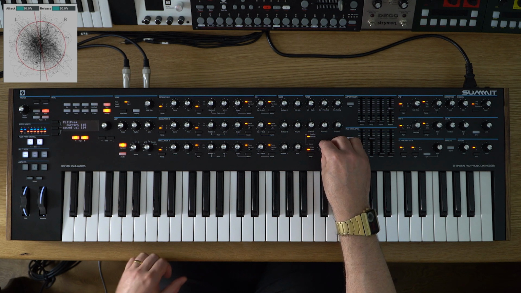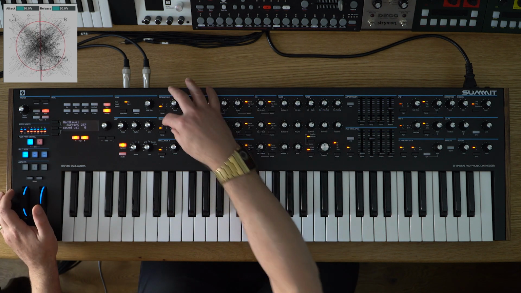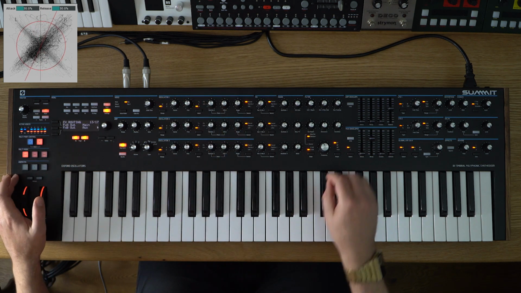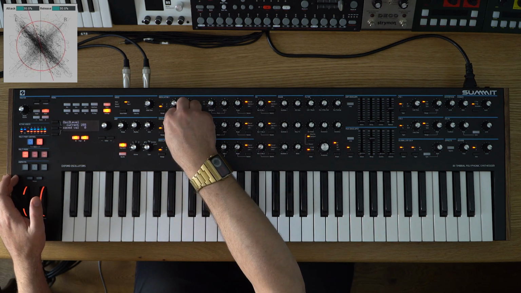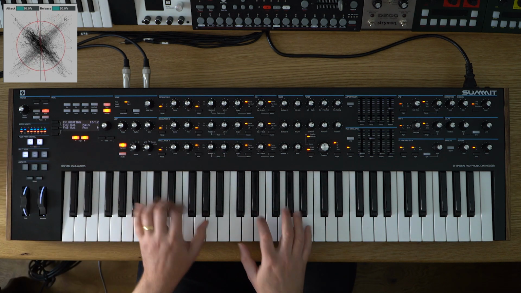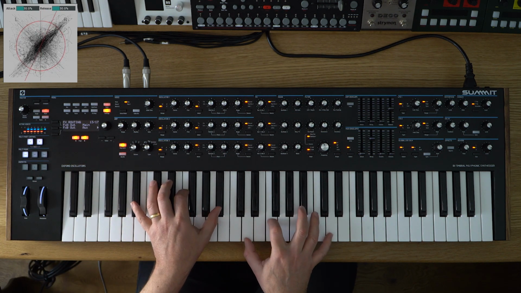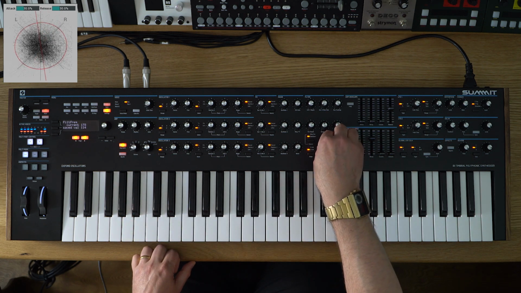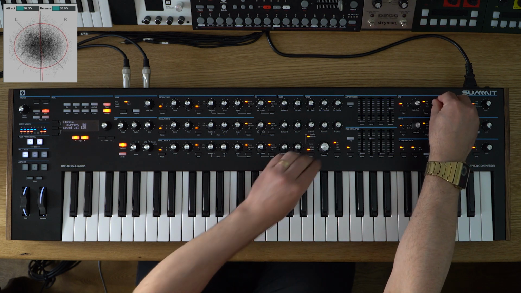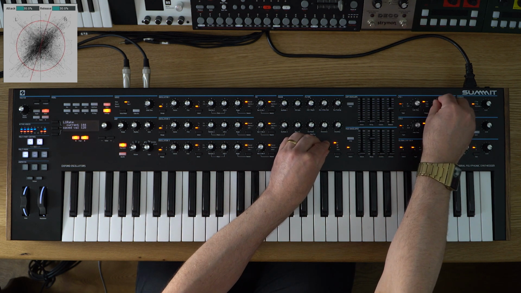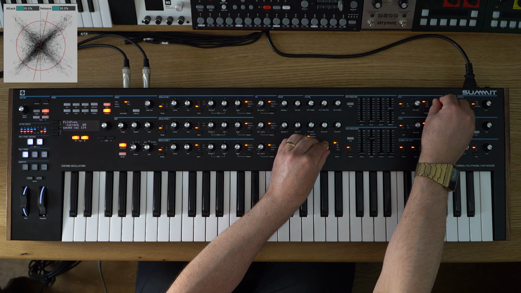You can get really crazy with this. Let's add some oscillator 2 to part A. And maybe some oscillator 2 an octave lower to part B. Using this, you can get into some really interesting territories in the stereo field.